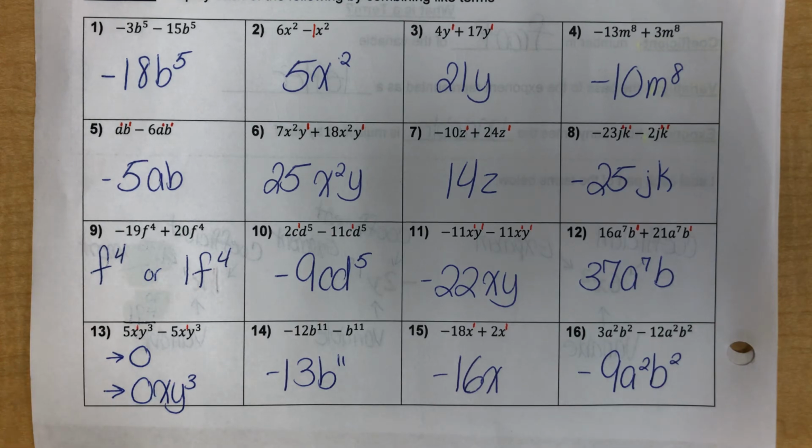And the same thing for 13. If I look at those coefficients in front, well, 5 minus 5 is 0. I get nothing. So I could just write 0. That's a totally acceptable answer. But if you want to keep the habit of including the variables with the exponents, that's correct as well. I could have also said, well, I have no more x to the first, y to the third. All right, but those are the answers that you should have gotten.